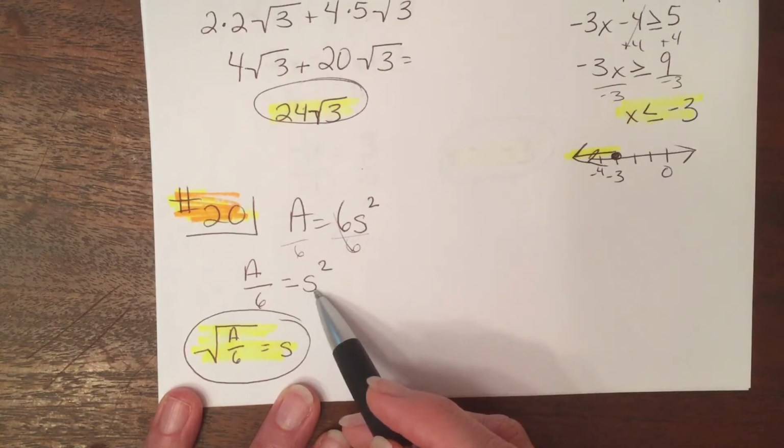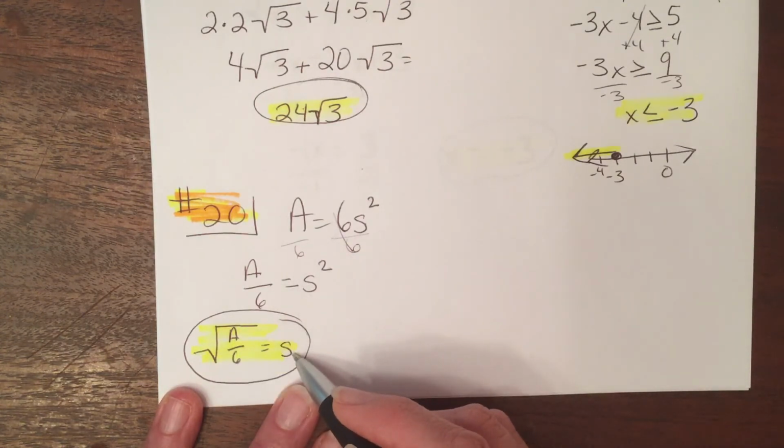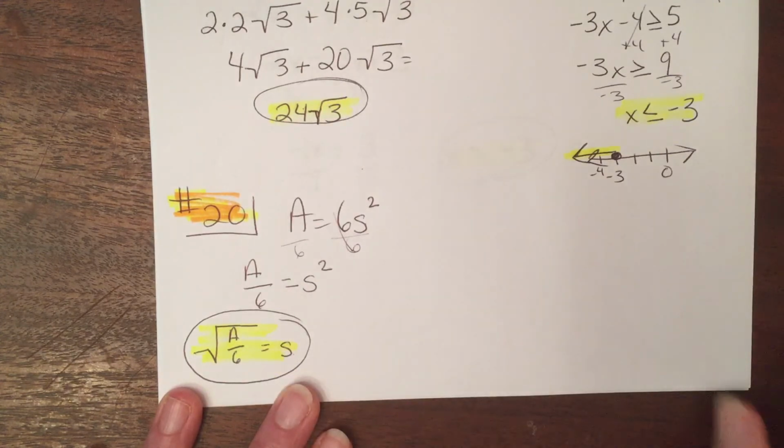Well, now I have to square root to get s by itself. I've got to do it to both sides. So s is equal to the square root of A over 6.